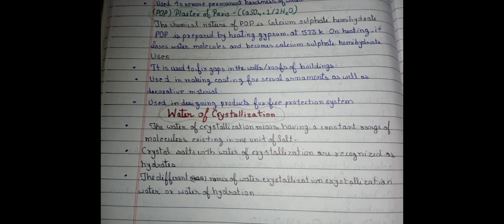Water of crystallization. The water of crystallization means a fixed number of water molecules present in one formula unit of salt. Crystal salt with water of crystallization is recognized as a hydrate. The different names are water of crystallization, crystallization water, or water of hydration.